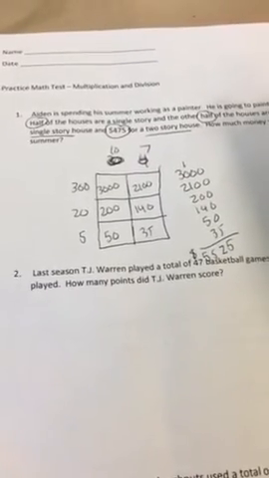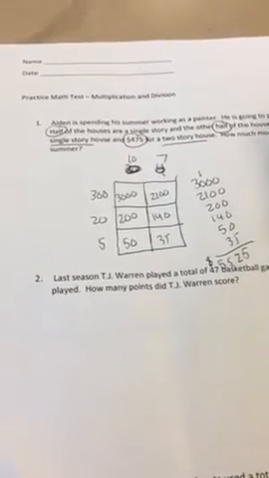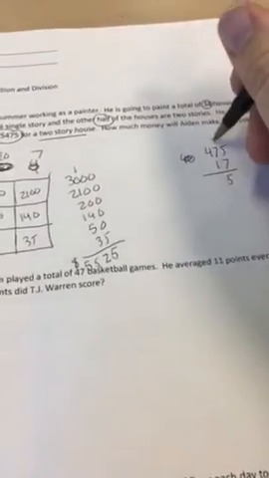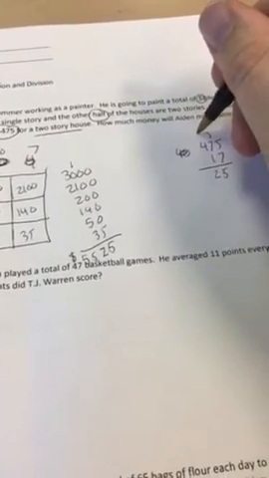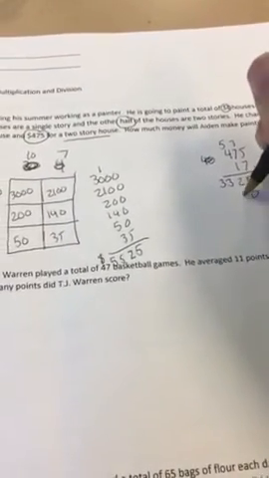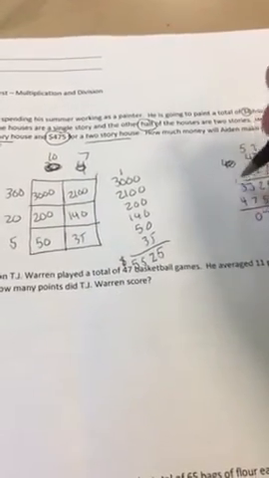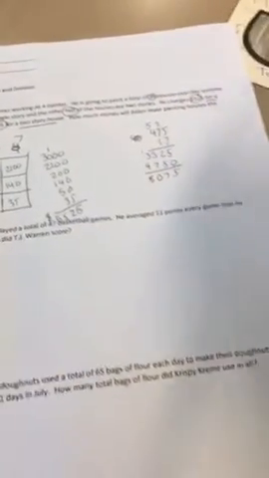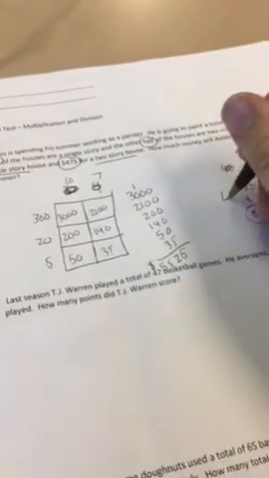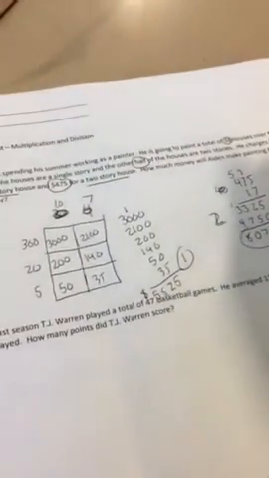And for the large houses, I'll do it standard, like that. I got 8,075. I then have to take my 2 products, the 8,075, and this is for the 2-story houses. This is the 1-story house, and I have to put my 2 products together.